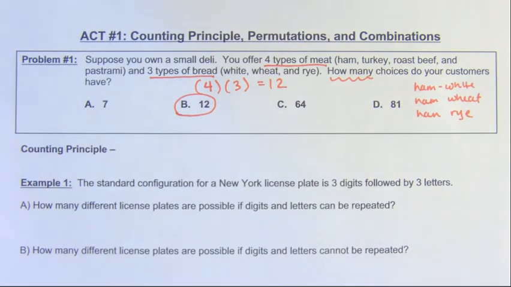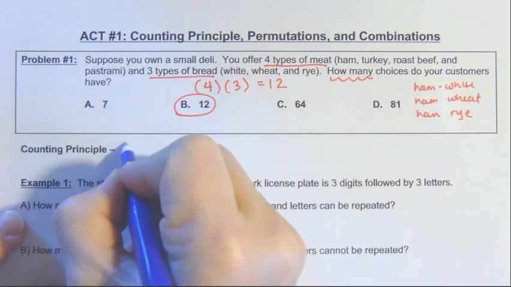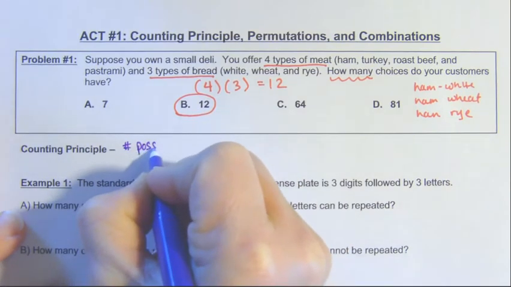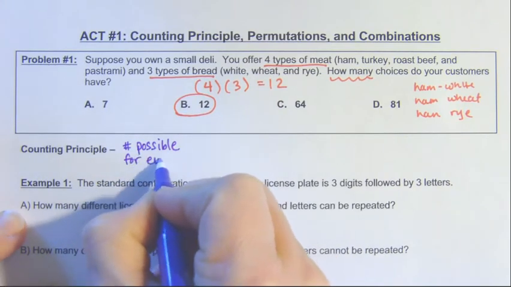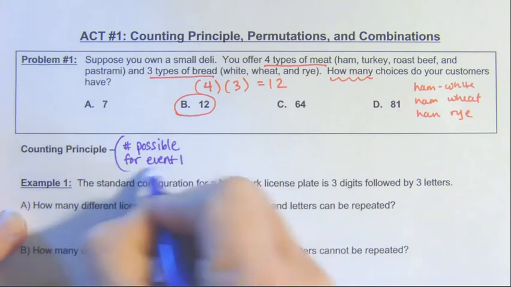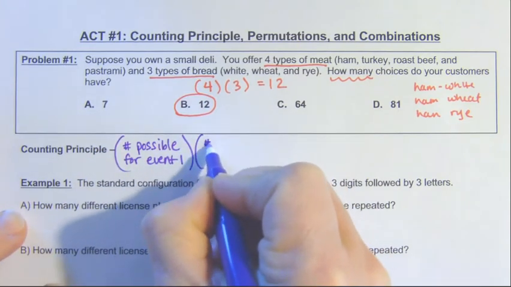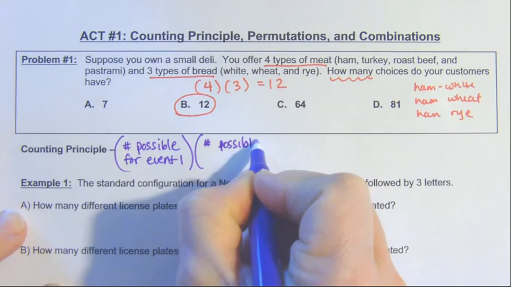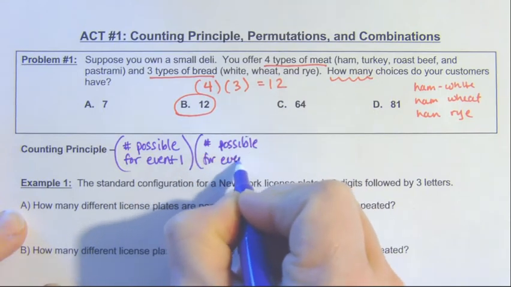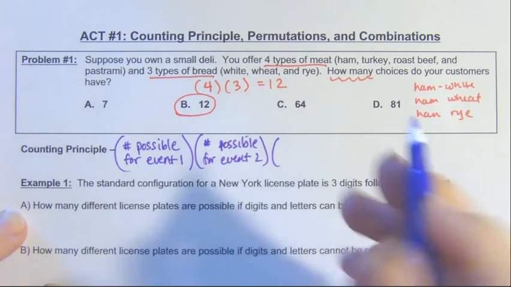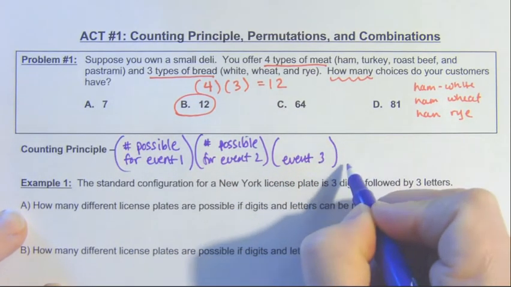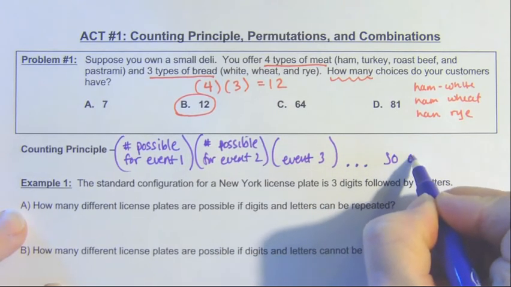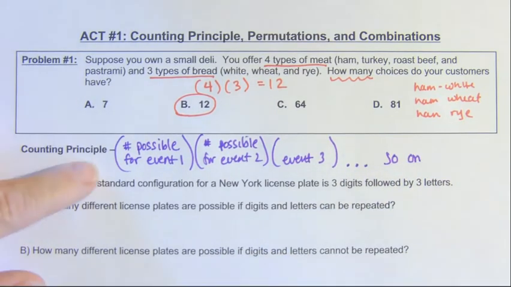The counting principle says that if you take the number of possible things you have for the first event, event 1, in this case it was the meat, and you multiply that by the number of possible things you can get for event 2 times, if we had it for event 3, you would multiply. If we had another one for event 4, you would multiply, and so on and so on. So it just says multiply the different events together. If you want to just write that down.